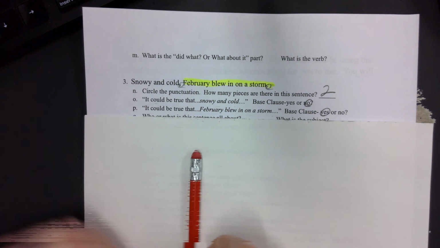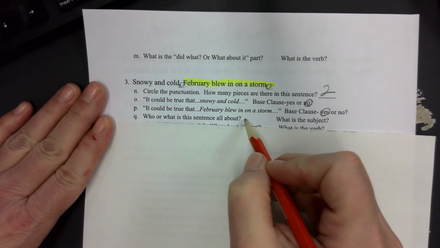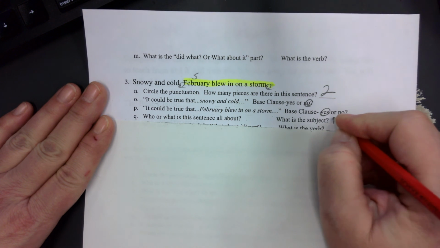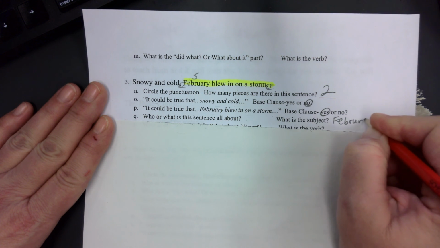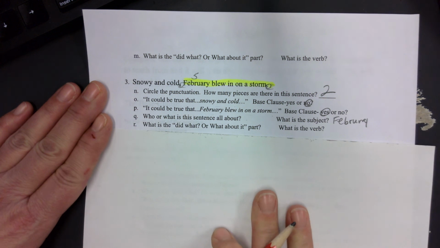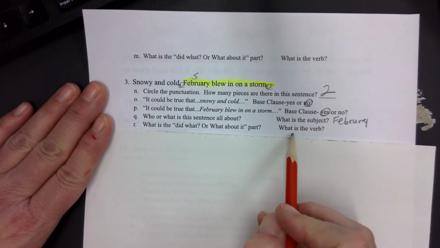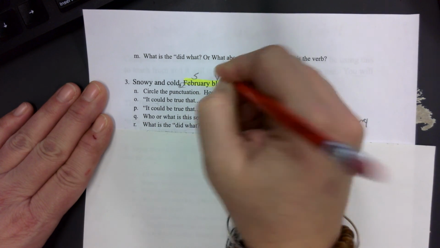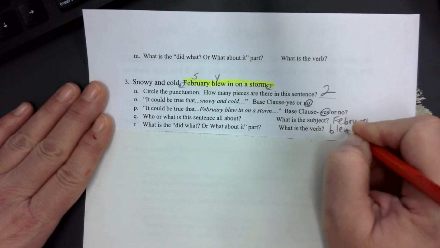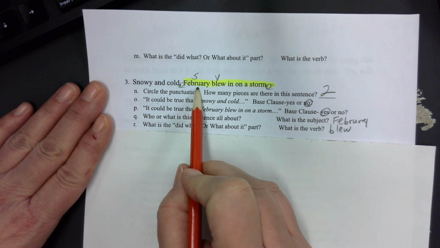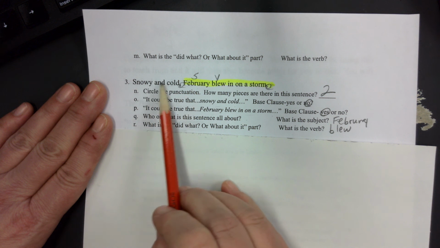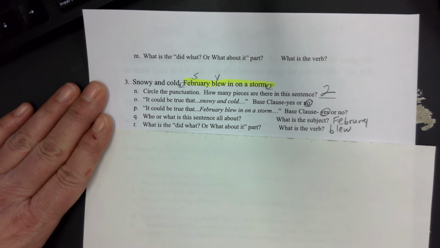Okay? So, who or what is this sentence all about? What did something? Well, February did. The subject is February. Okay, what is the did what or what about it? What did February do? It blew in on the storm. We have the action verb blew. So we have identified the base clause of this sentence. Snowy and cold is just telling us more about the way February came in.